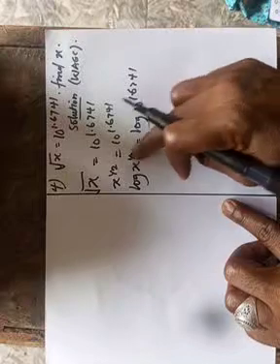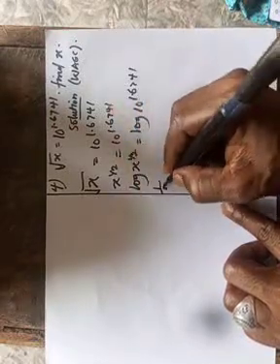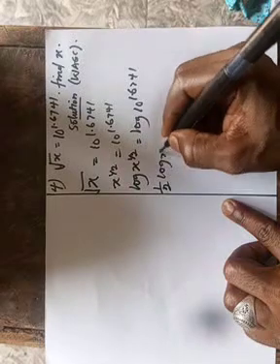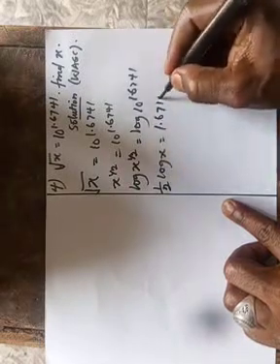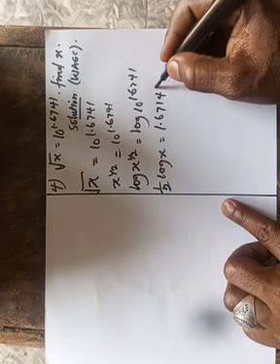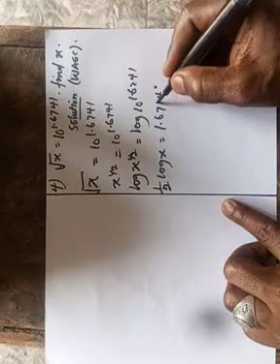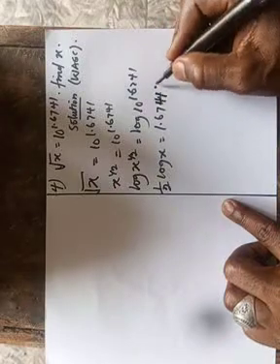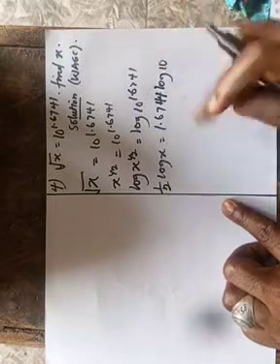equals log 10 raised to power 1.6741. So in law of logarithm, you know I told you power can come down. So we can have 1 over 2 log x equals 1.6741 log 10. So what do we do here?